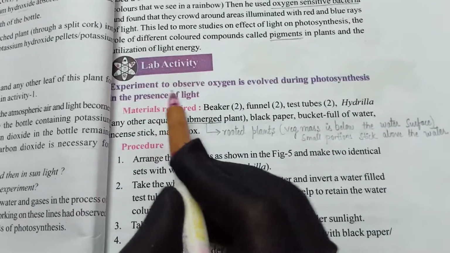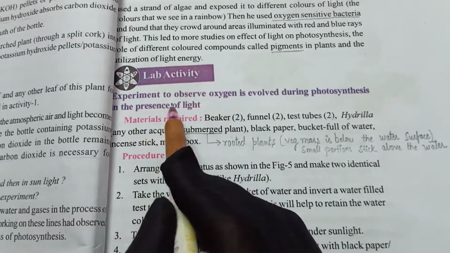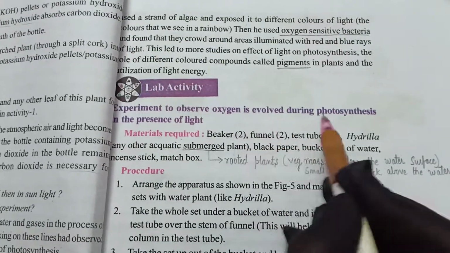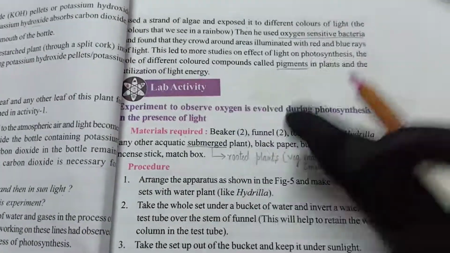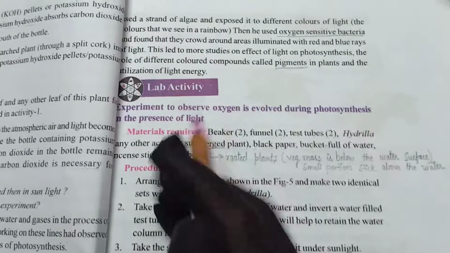So we have a lab experiment: to observe that oxygen is evolved during photosynthesis in the presence of light. As we have discussed this, we have to do an experiment and prove that it is right.